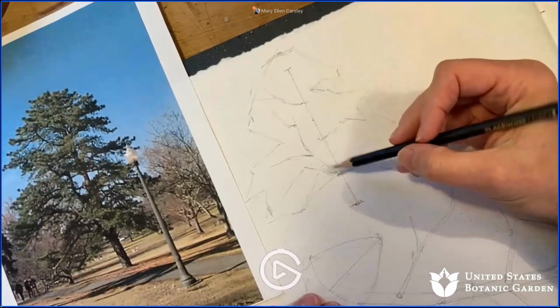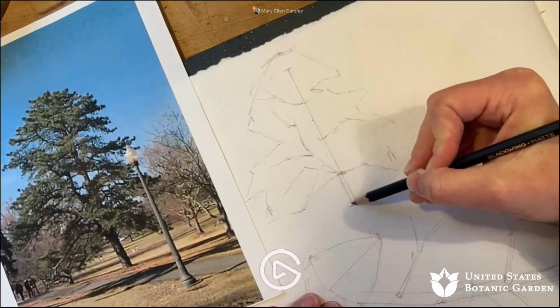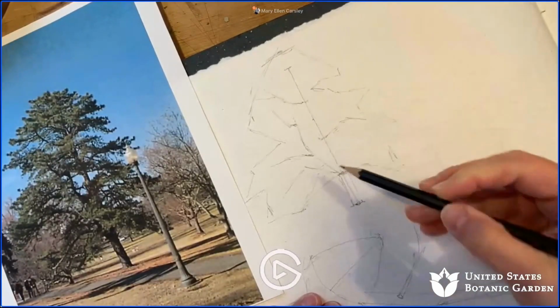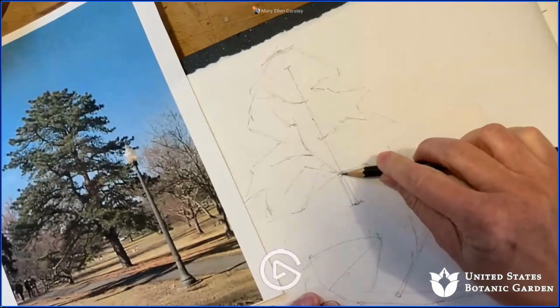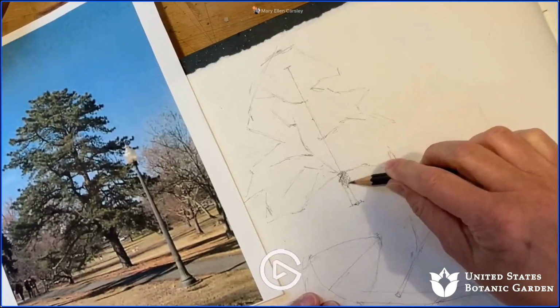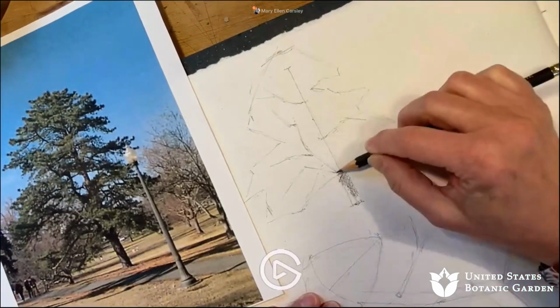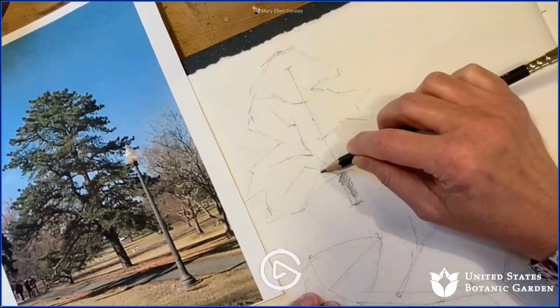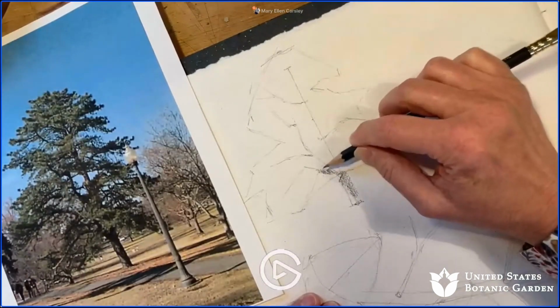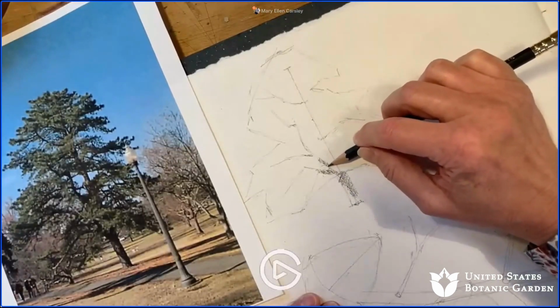Okay, so we're going to thicken up that trunk. And one of the things that's wonderful about trees, and I'm actually going to do this by just adding some value using the side of my pencil here. And where I see those branches and they look dark, I'm just going to add them in very gently.